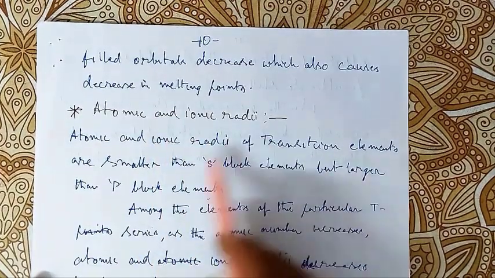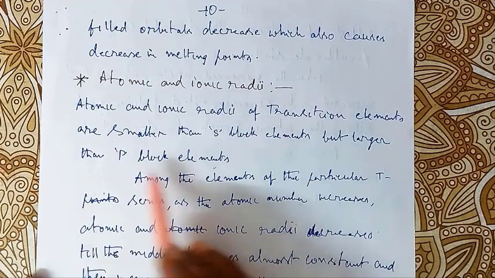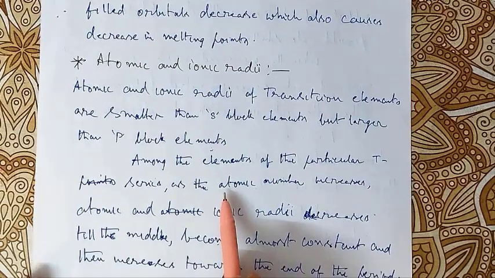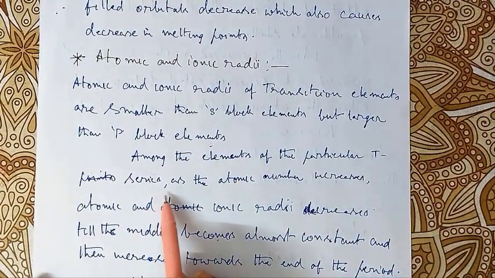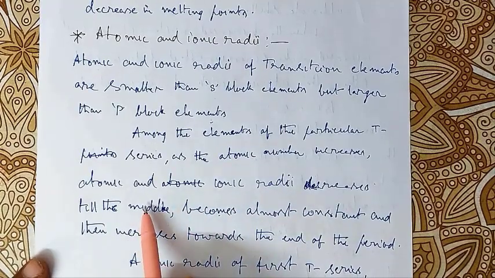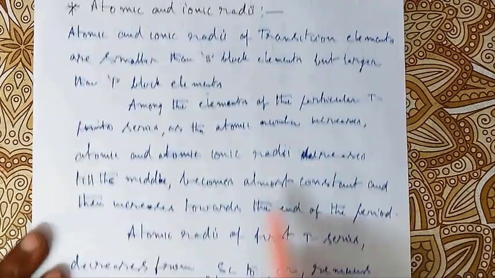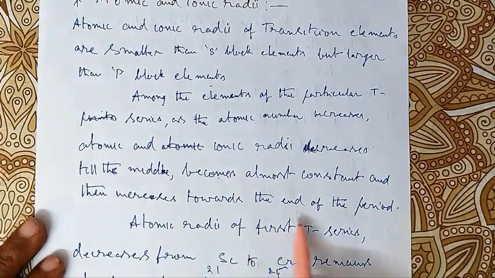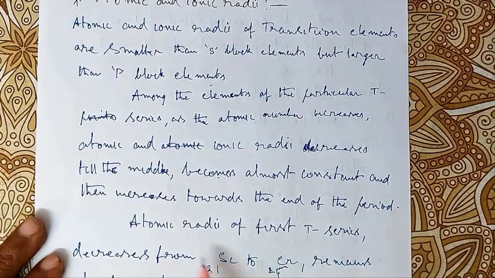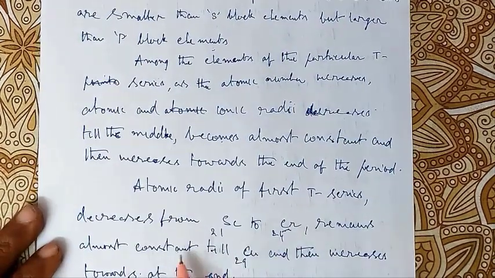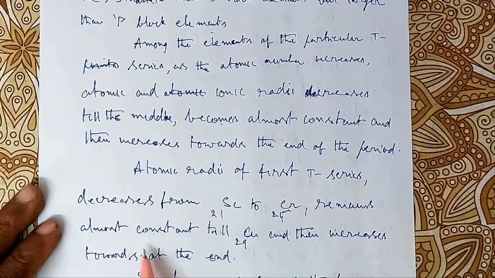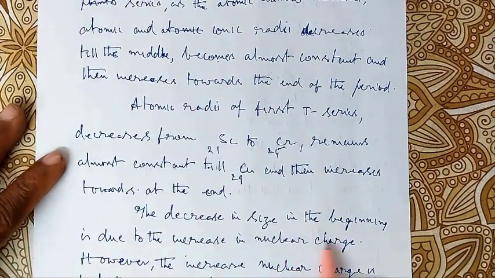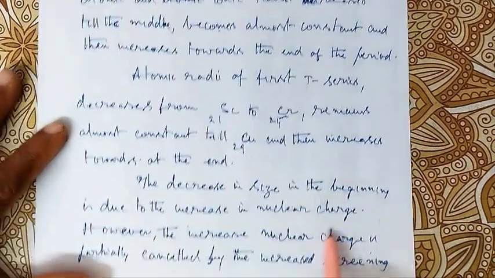Atomic and ionic radii. Atomic and ionic radii of transition elements are smaller than s block elements but larger than p block elements. Among the elements of a particular transition series, as the atomic number increases, atomic and ionic radii decrease till the middle, become almost constant and then increase towards the end of the period. Atomic radii of the first transition series decrease from scandium to chromium, remain almost constant till copper and increase towards the end. The decrease in size in the beginning is due to the increase in nuclear charge.